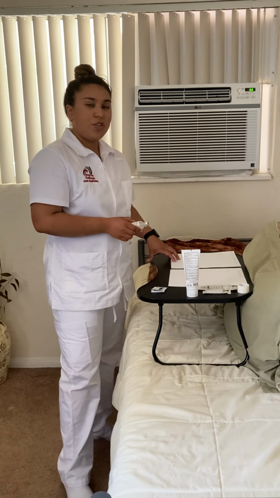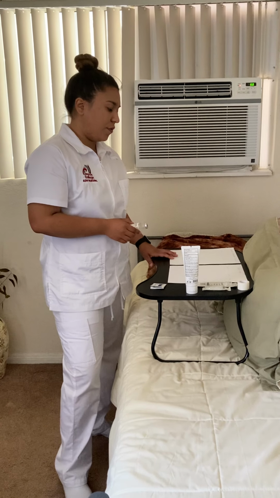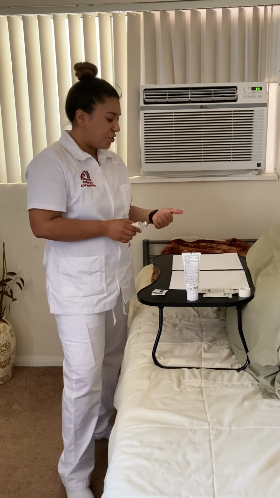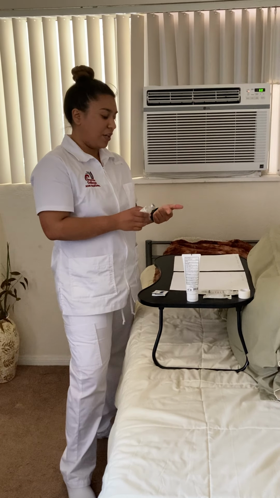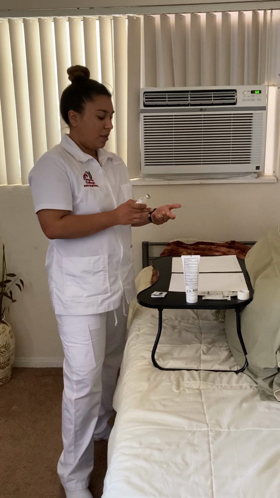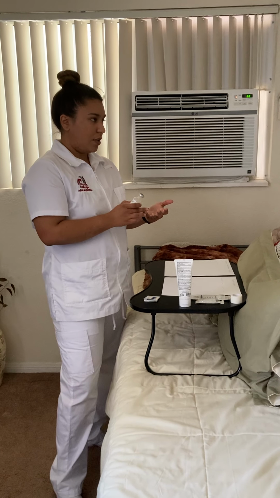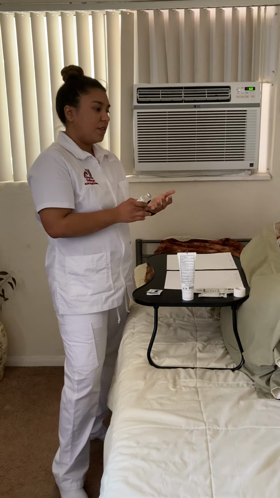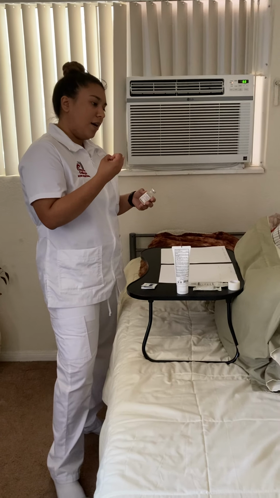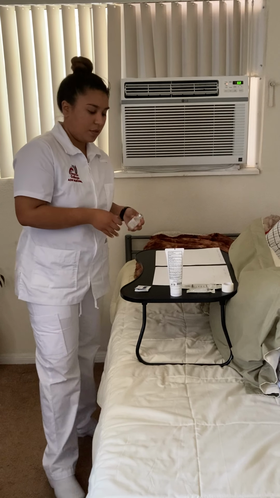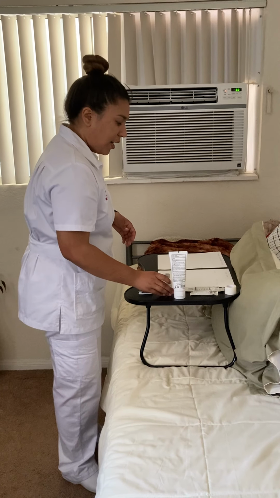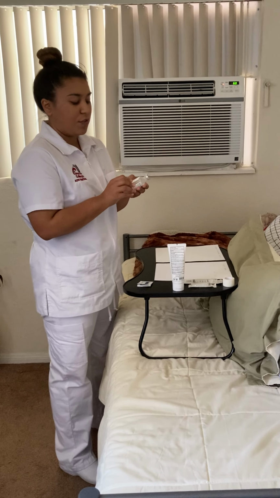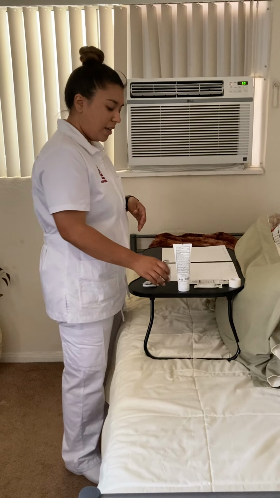So this would be the first check, and I would also want to observe the 7 patient rights. So that would be the right patient, give them the right drug at the right time, via the right route, in the right dose, for the right reason, with the right documentation. Okay. So I also want to check the expiration date. So this says the 1st of July 2021, so that's okay.